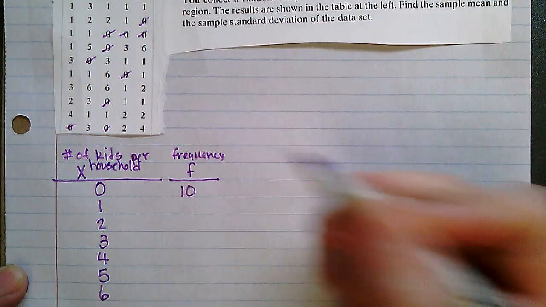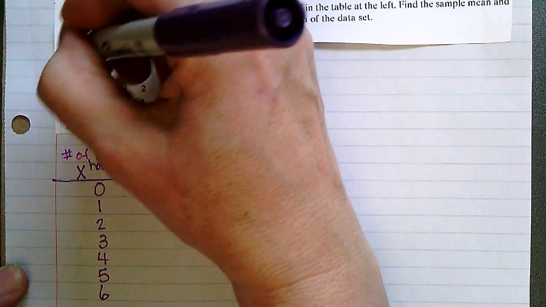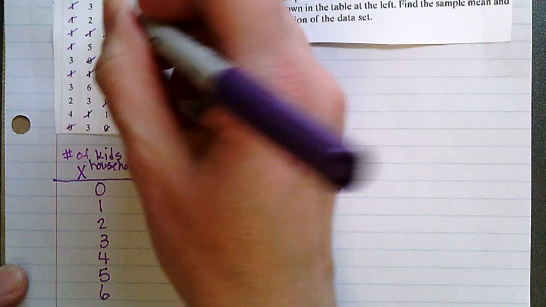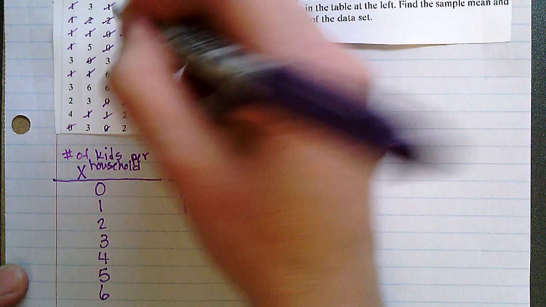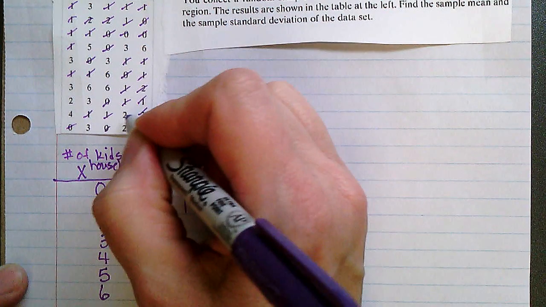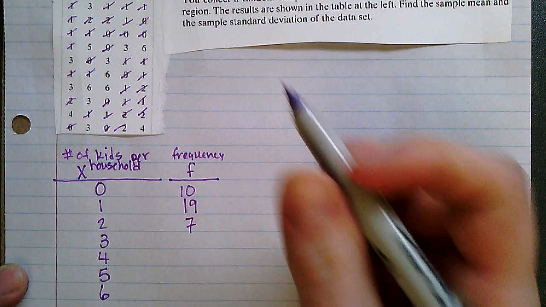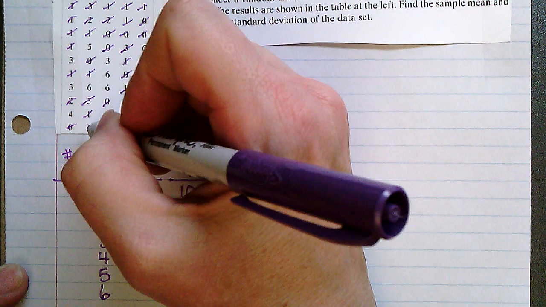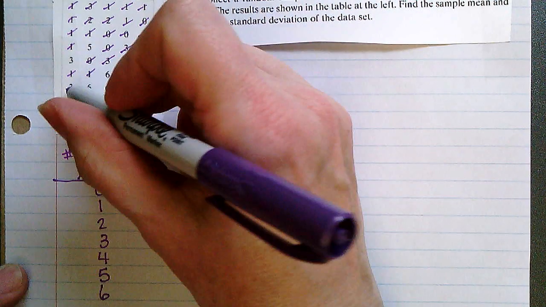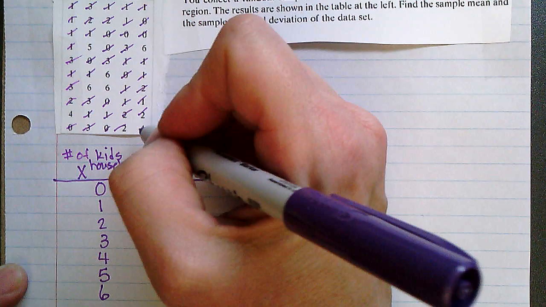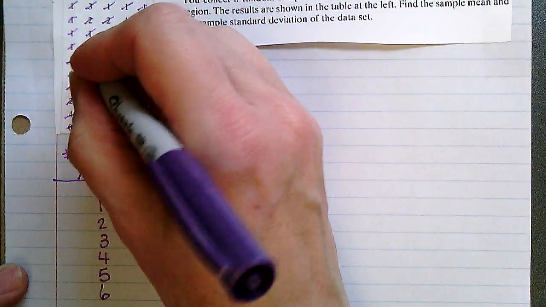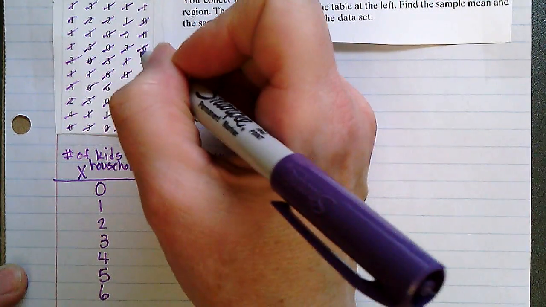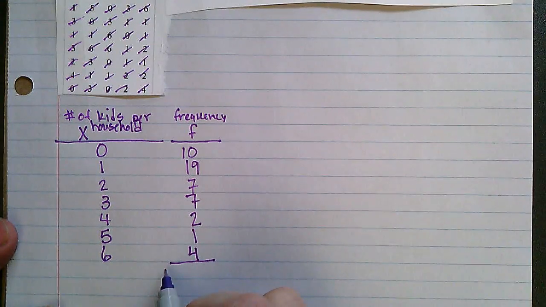So 10 zeros, ones, 19 of those, twos, looks like 7, threes, seven of those as well. Only 2 fours, 1 five, and 4 sixes.